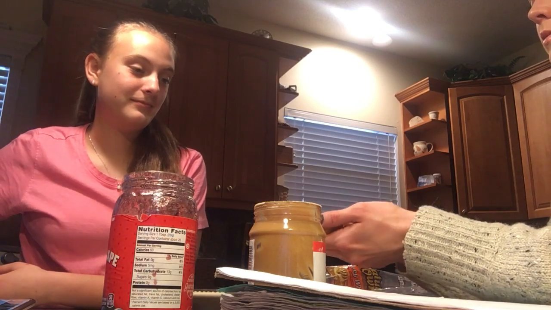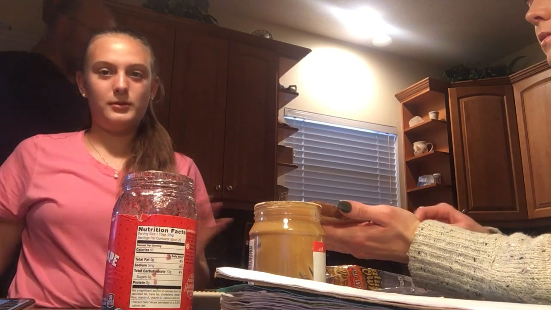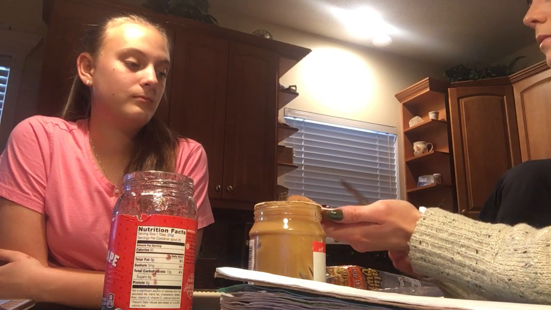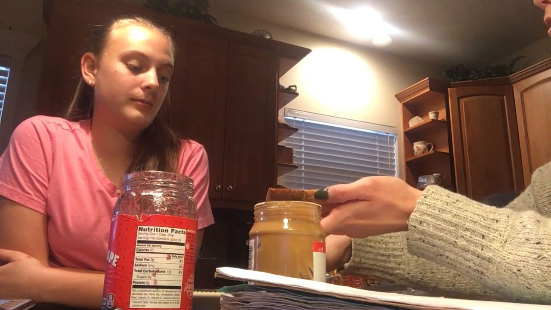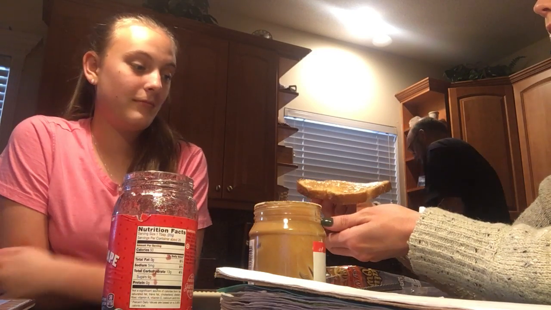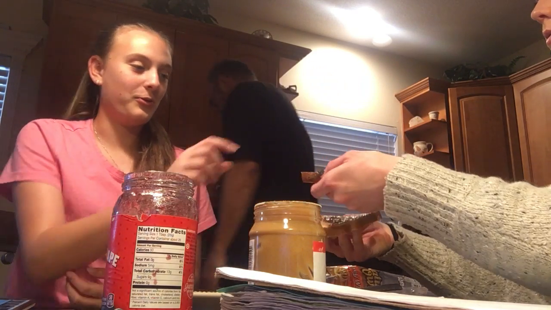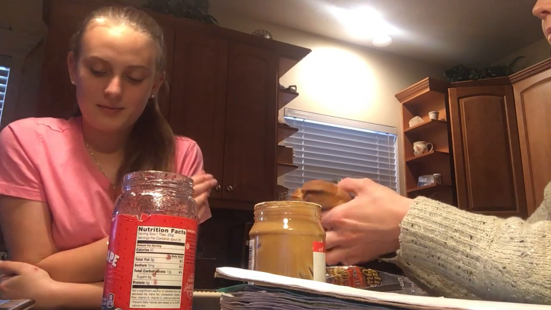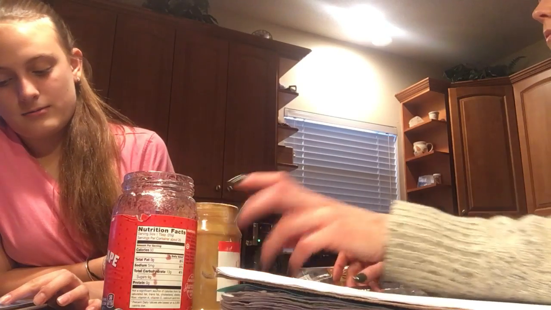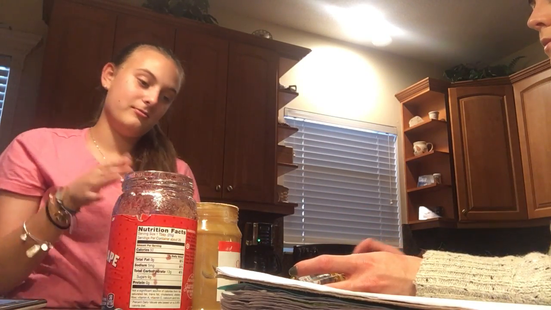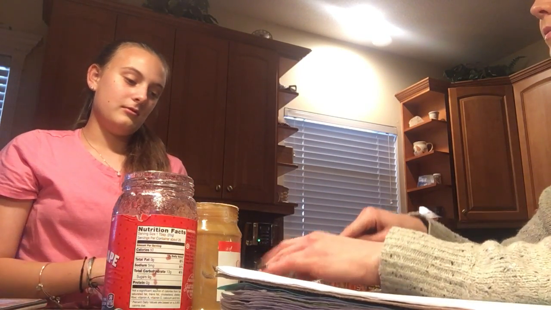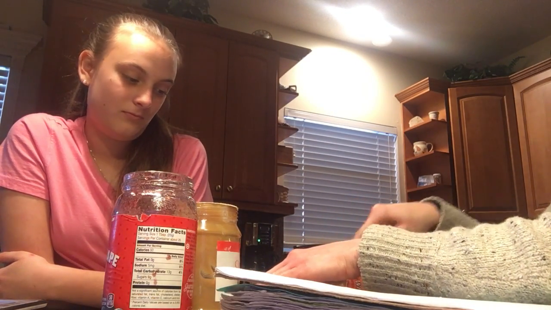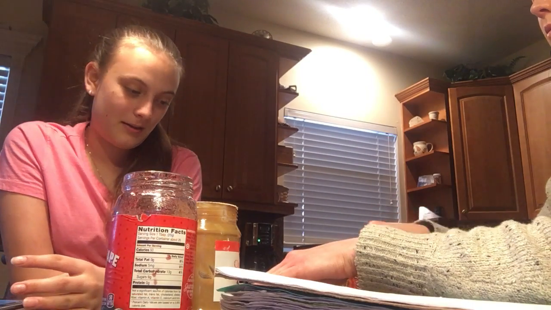And then you have to put the 2 pieces together. After you're done spreading, put the 2 pieces together, like this. Other way. Yeah. So the jelly and the peanut butter are facing each other. And then you can, if you want, cut the bread in half, or you can just leave it whole. And then that's it for making the sandwich.